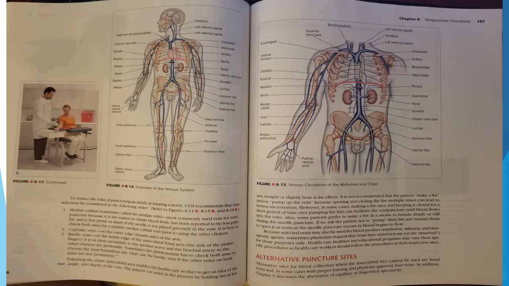Palpating the entire antecubital area enables the healthcare worker to get an idea of the size, angle, and depth of the vein. The patient can assist in the process by holding his or her arm straight or slightly bent at the elbow. It is not recommended that the patient make a fist and/or pump up the vein because opening and closing the fist multiple times can lead to hemoconcentration. However, in some cases, making a fist once and keeping it closed for a short period of time, not pumping the fist, can facilitate the venipuncture until blood flows into the tube.